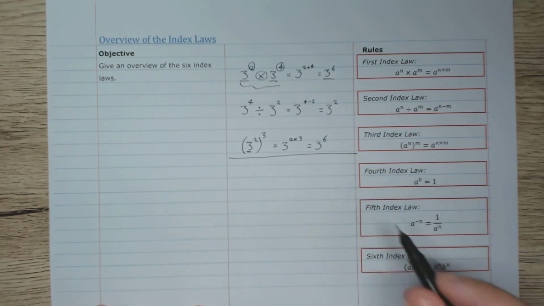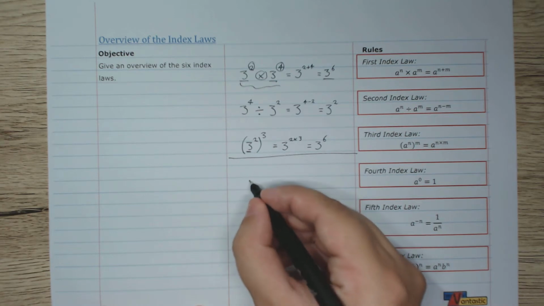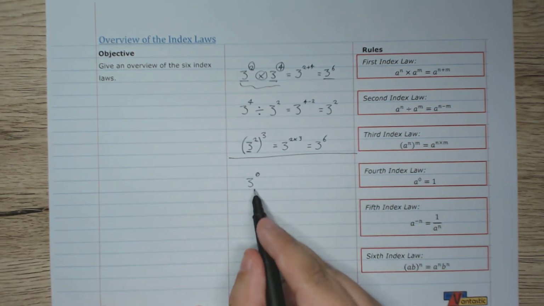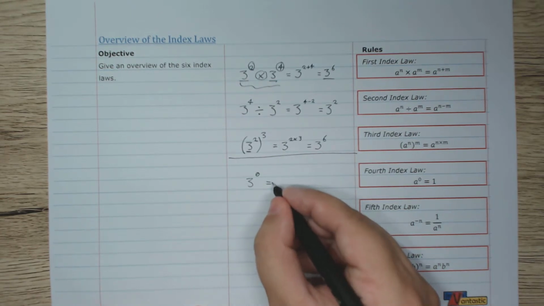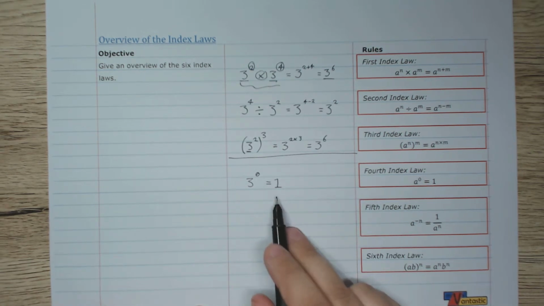These 3 are the main laws we use for simplifying index numbers. But there are some other relations that we'd like you to be able to know. The fourth index law is called the power of 0. And what it says is that any base number, 3, to the power of 0 is going to just be 1. And you can prove that, but it takes a little bit of time to do.